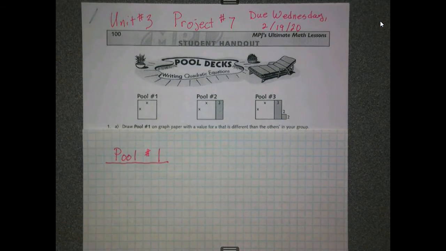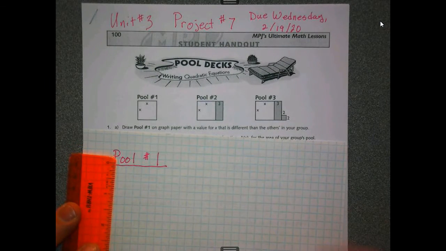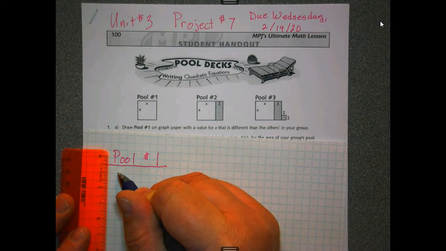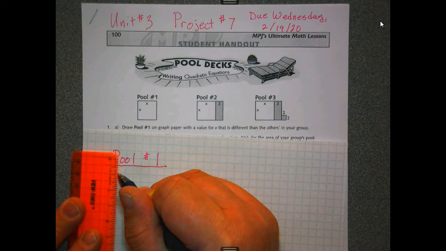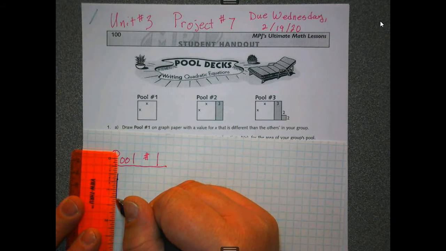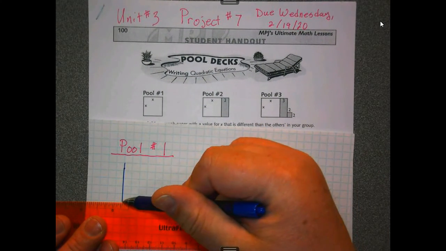All right, so I'm going to pick 6. Didn't I pick 6 yesterday? I'm going to pick 4. So 1, 2, 3, 4. I'm going to make a 4x4 pool.